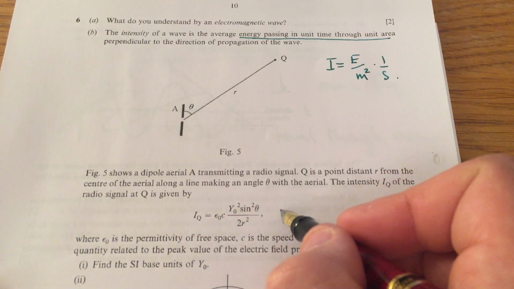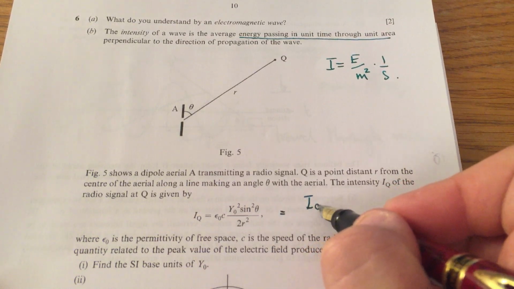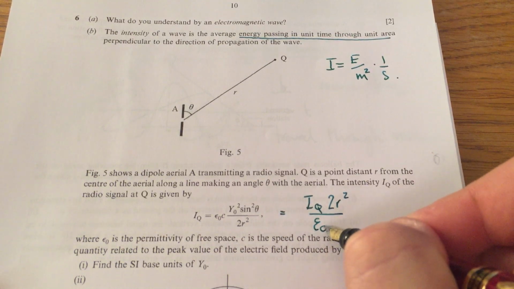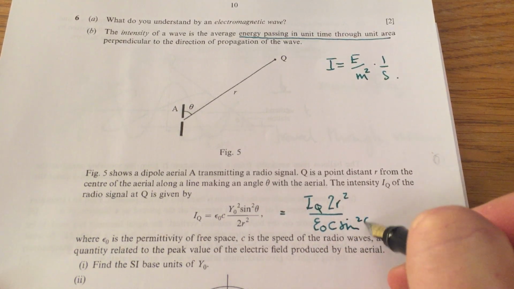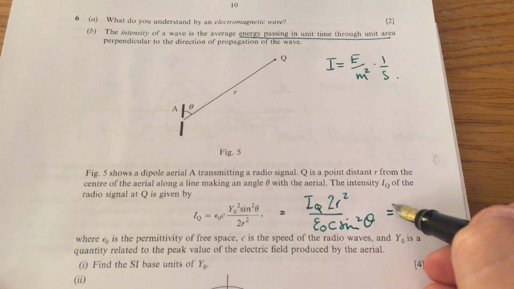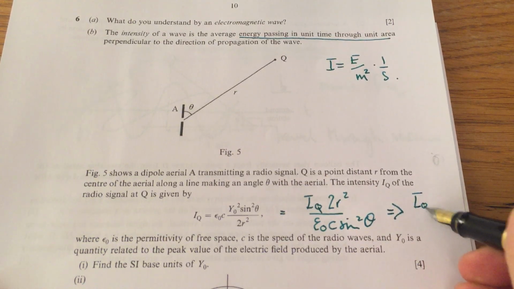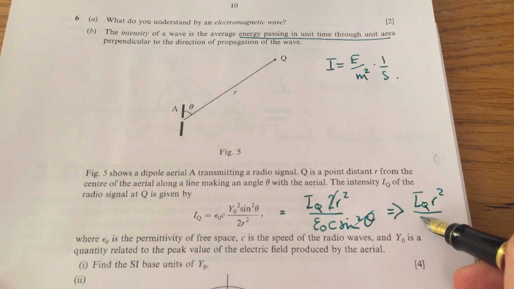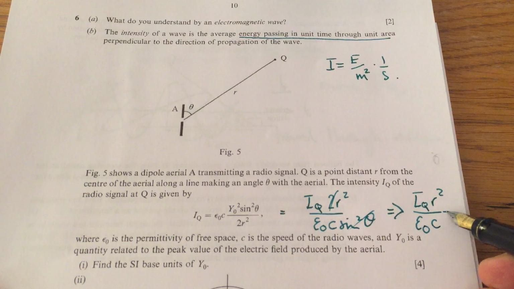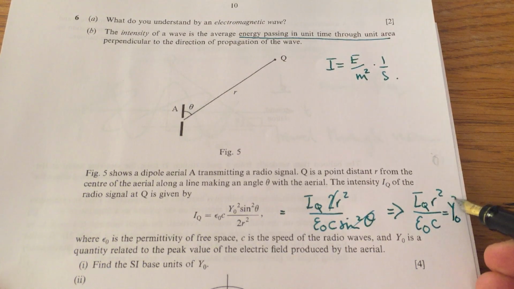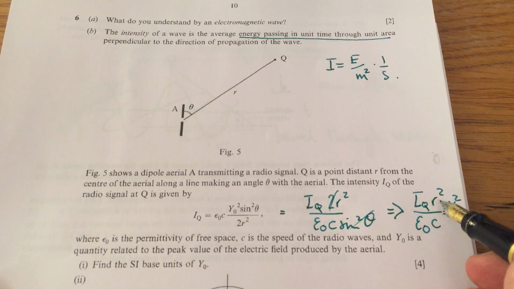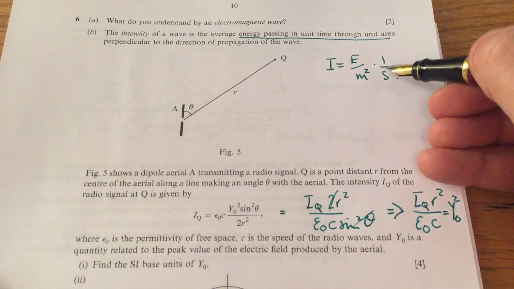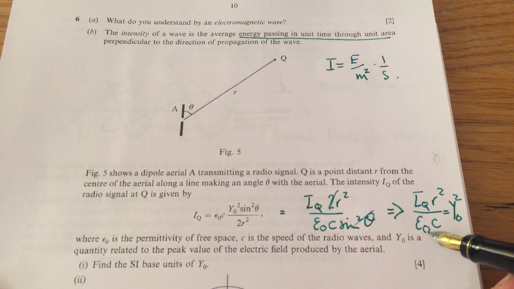So in other words, what I'd probably do here first is rearrange and say IQ equals Y naught squared over 2R squared divided by E naught C sine squared theta. And instantly I'd say to myself, if I'm doing this as base units, I can say that's IQ R squared. I can get rid of all these wonderful constants. E naught C, and that's Y naught squared. So I know what R squared is. I know what C is. I need to work out what E naught is, and IQ, I've just worked out up here. What is E naught?